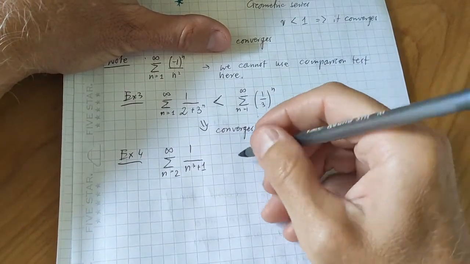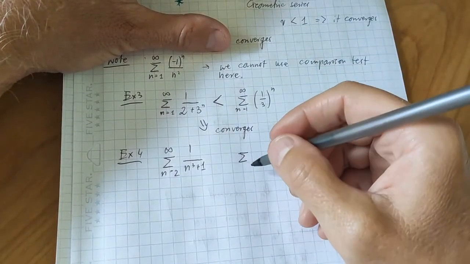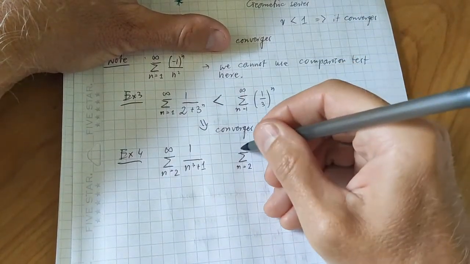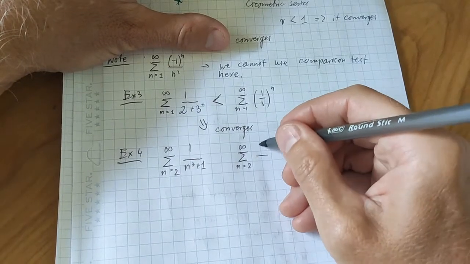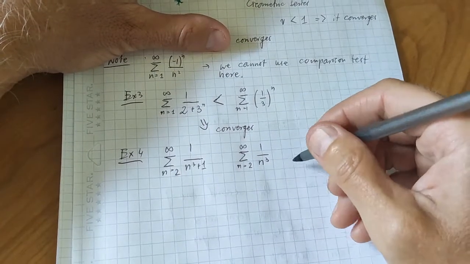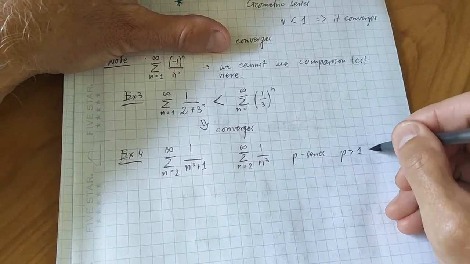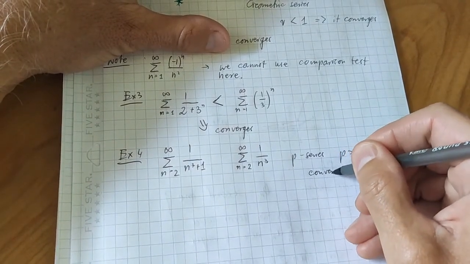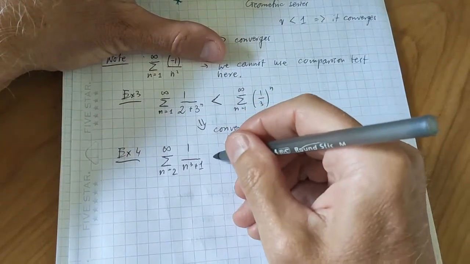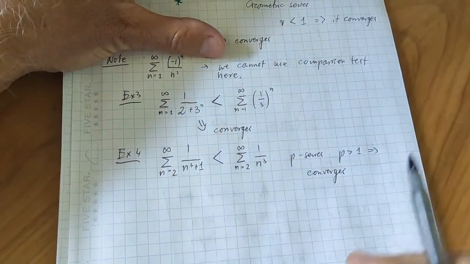Alright, so I guess the hardest part would be to find the series that you need to compare it to. Anyway, in this case I'm comparing it to 1 over n cubed. So this is a p series. P is greater than 1, so the conclusion is converges. So now we just need to confirm that this one is smaller, and it is, because you have a larger denominator.